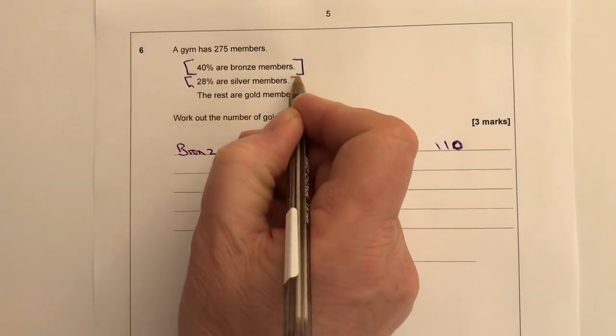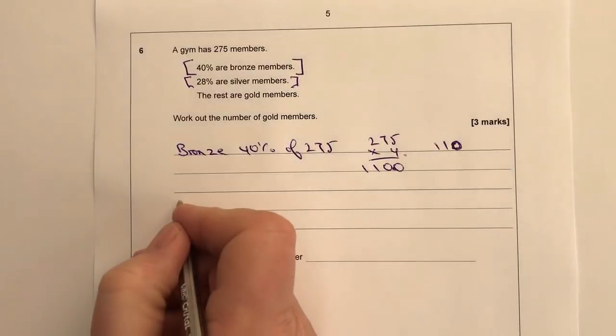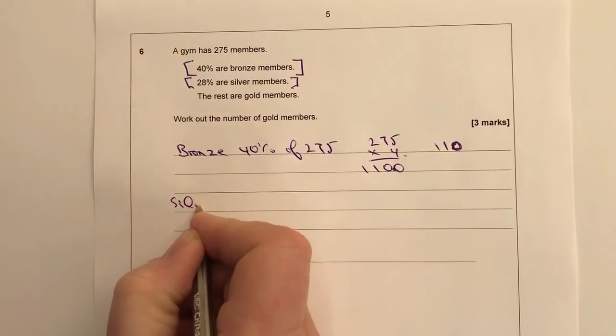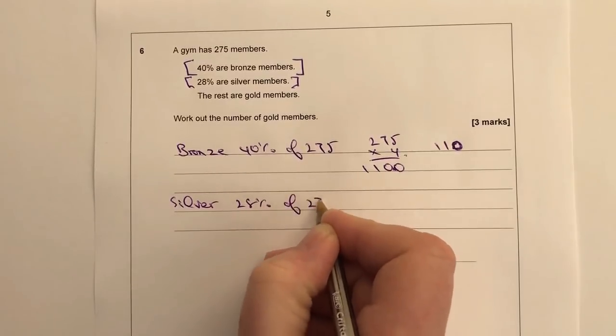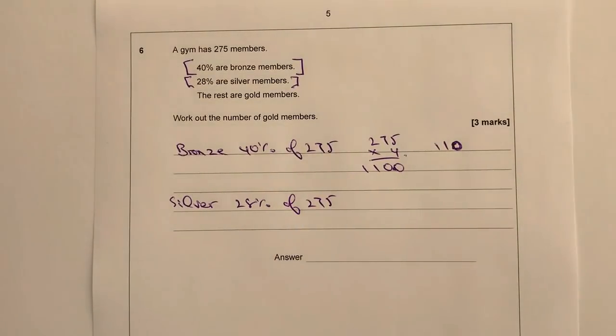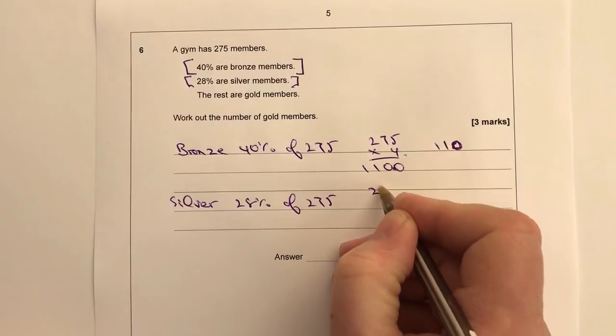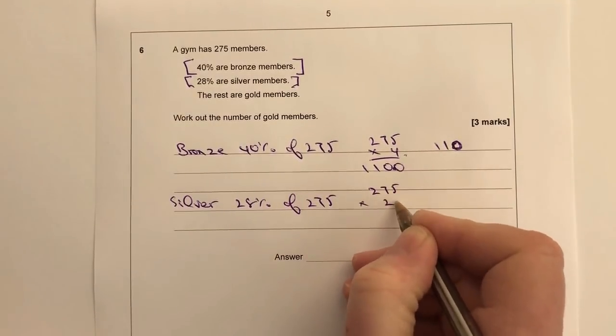Okay. Let's look then at silver members. Now 28% of them are silver. So I have to work out 28% of 275. Again, a very similar thing: you could work out 10%, you could work out 1% and multiply that by 8. You could do all sorts of things with this. What I'm going to do is actually do it as long multiplication.